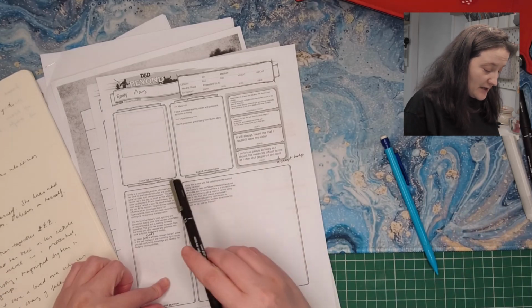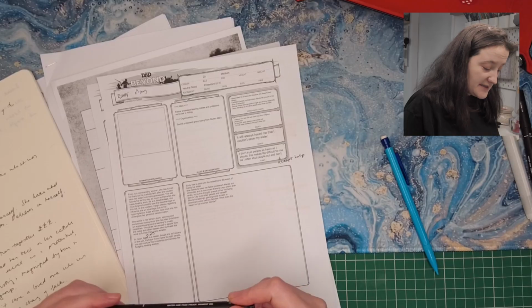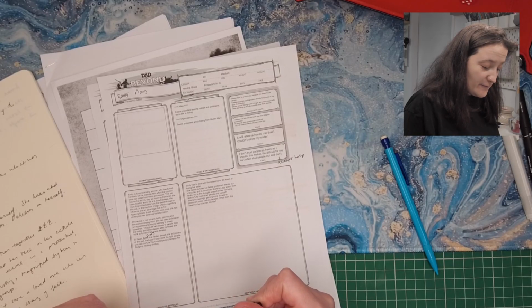So in additional notes, I've got Emily has had to deal with the catastrophic life event of losing her sister. She needs to keep her fellow Protestant friends out of trouble, and she's convinced there's a spy from their ranks.